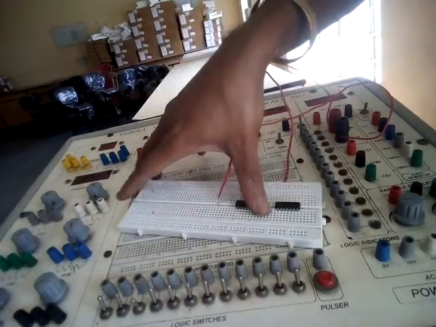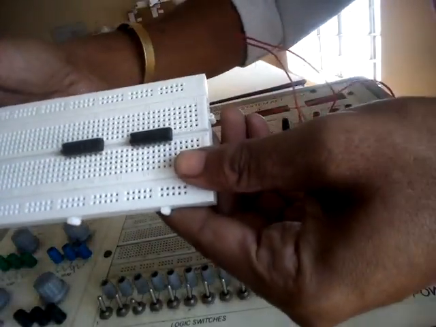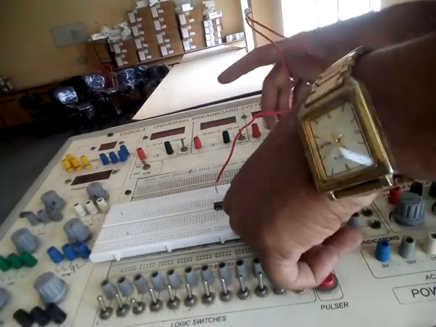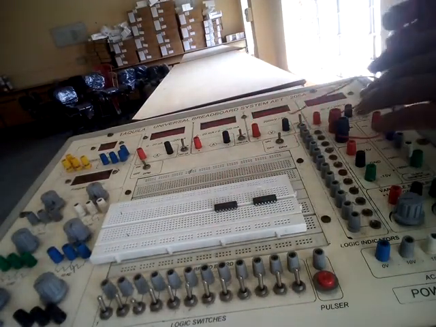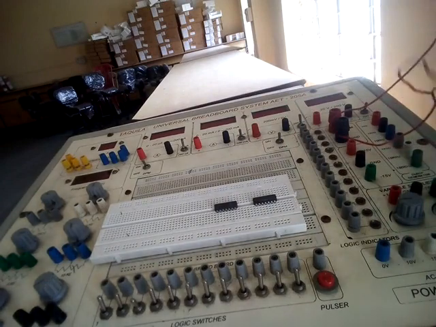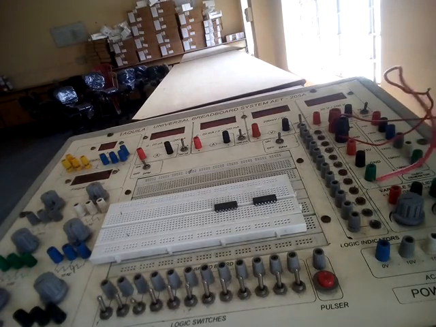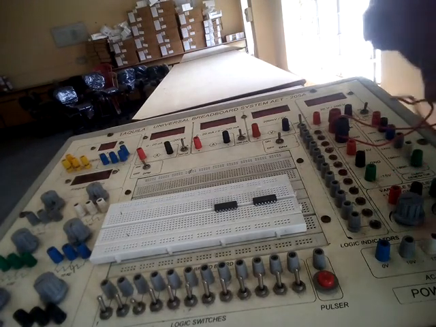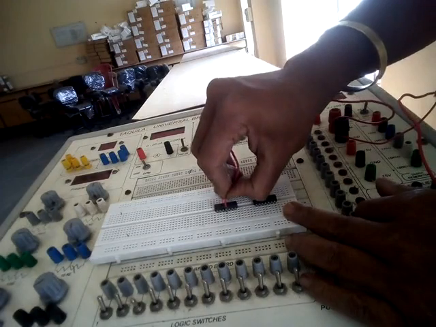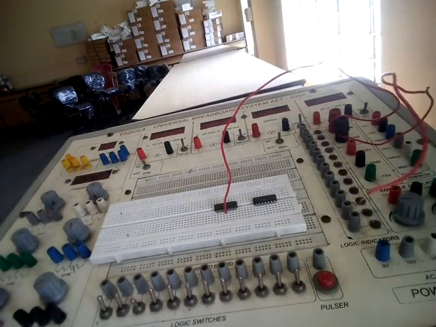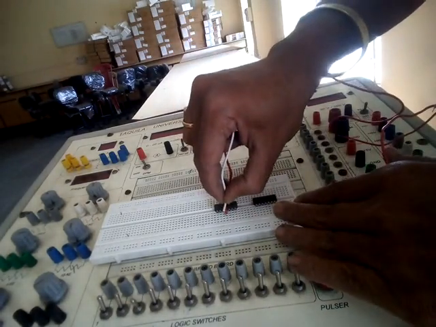Okay, these are two ICs of 7473. Now we connect the connections. First of all, we give the power supply, that is plus 5 volt, to each IC. We know the 5 volt is going to pin number 4, and we have to short the 2 ICs. So pin number 4 of both ICs are being shorted.